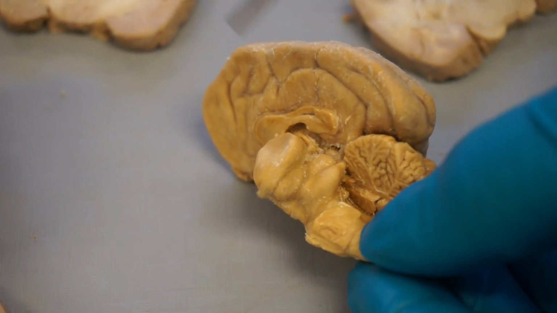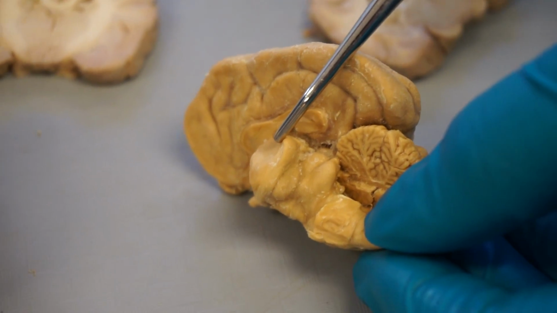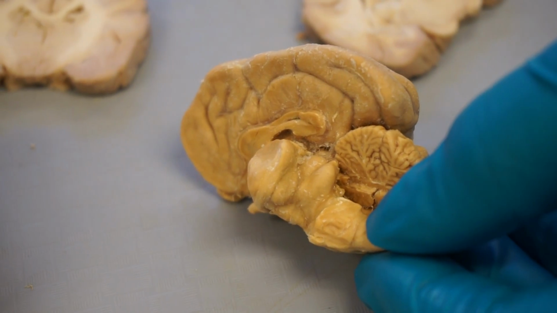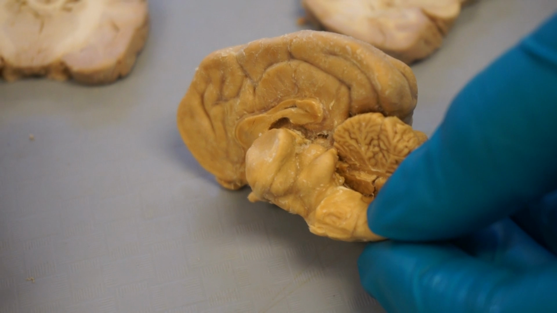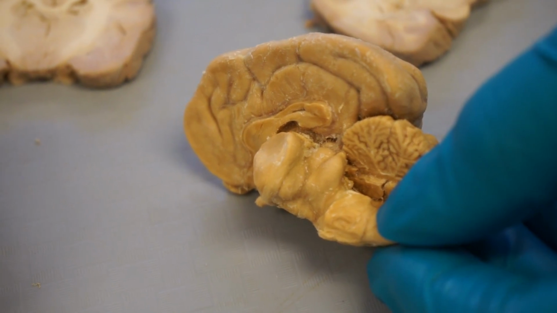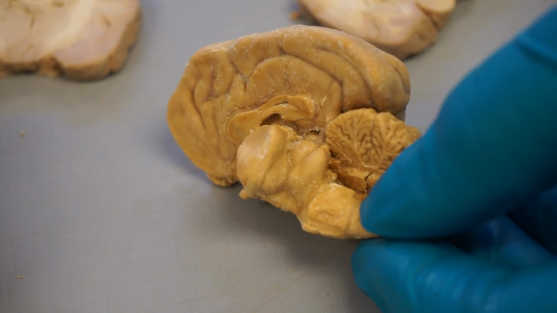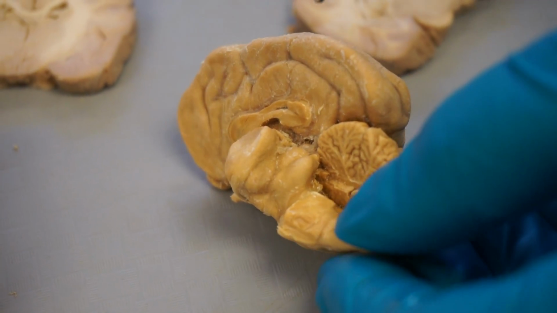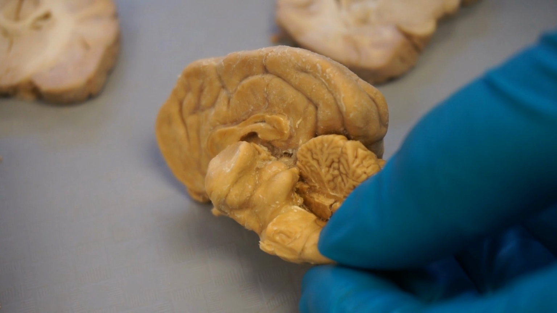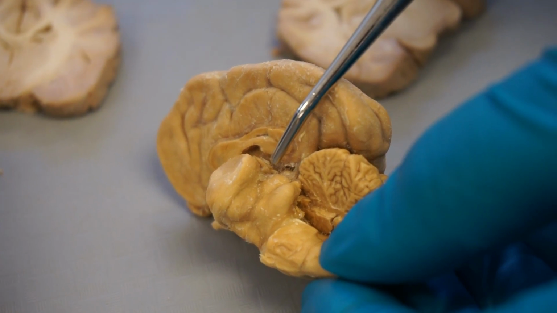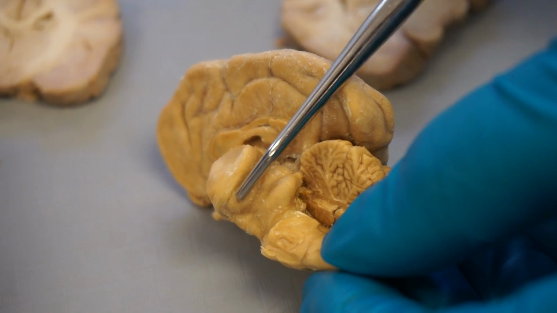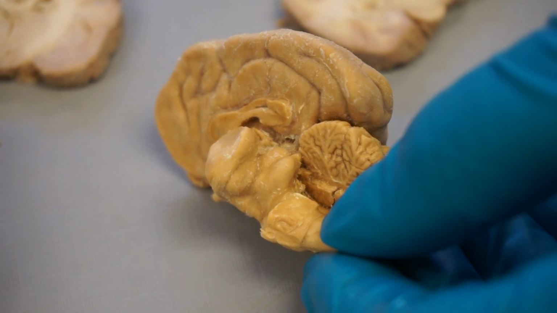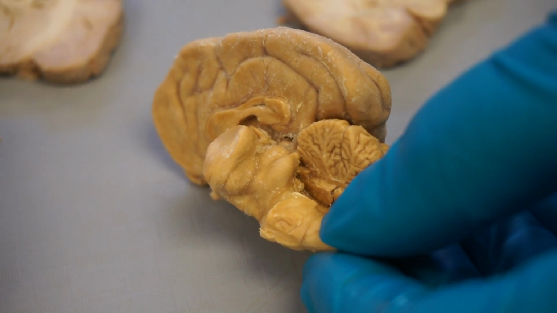I could also pin that structure and ask for its function. And its function would be conscious vision. I could do a similar thing with either or all of these other bodies.